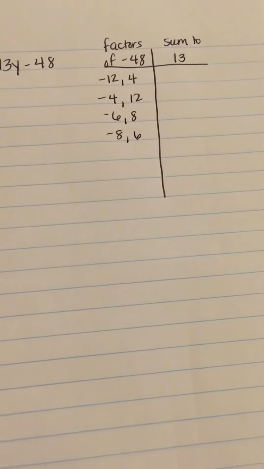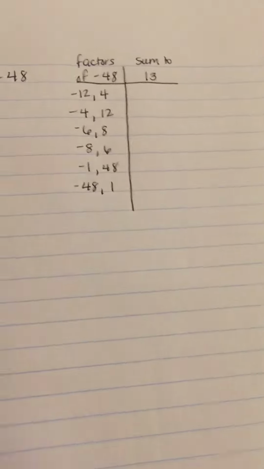Negative 6 and 8. Negative 8 and 6. Let's go easy. Negative 1 and 48. Negative 48 and 1. I'm going to go ahead and start adding together just to see if I've got anything.